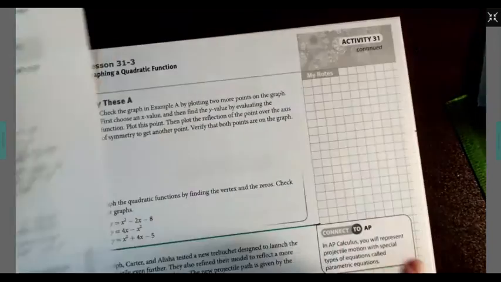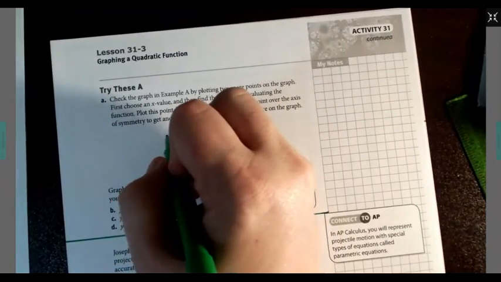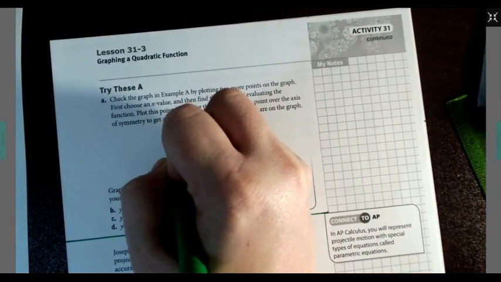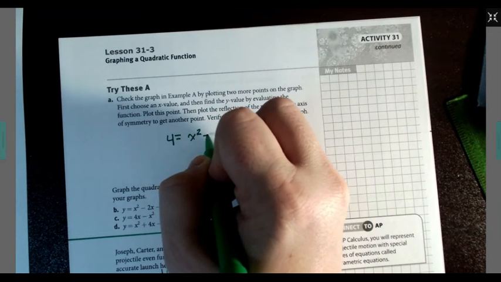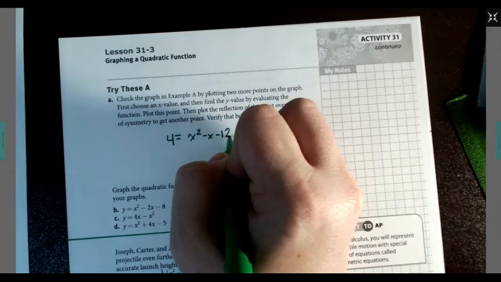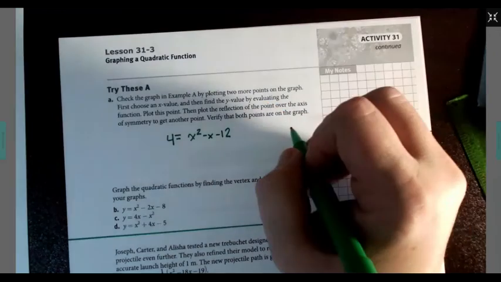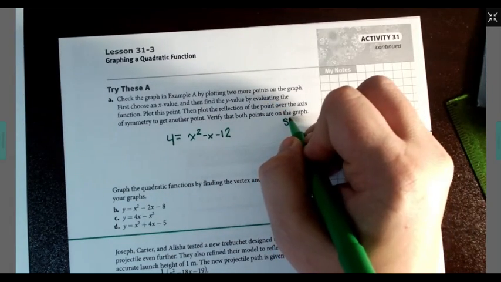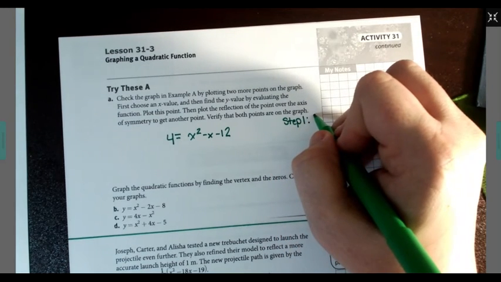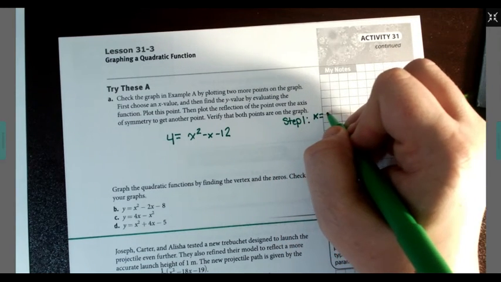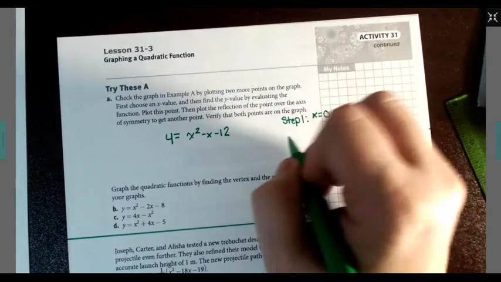So my function is y equals x squared minus x minus 12. And they had found in step 1, the axis of symmetry was x equals 0.5.